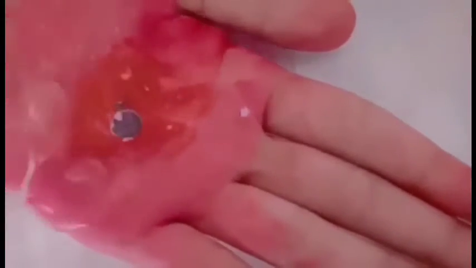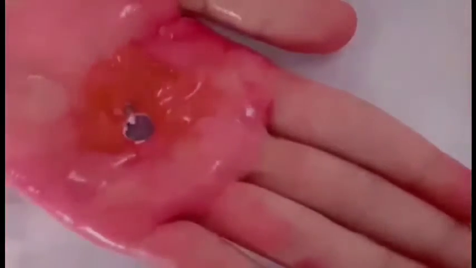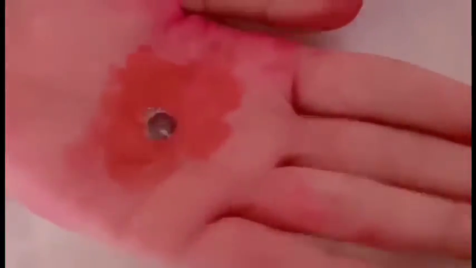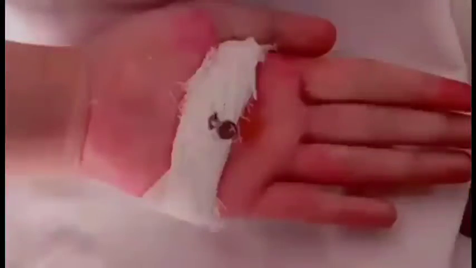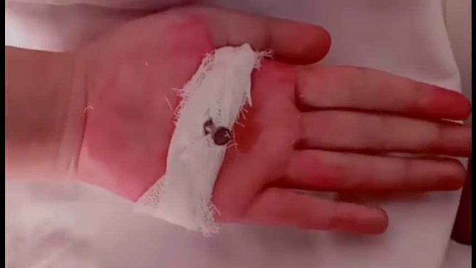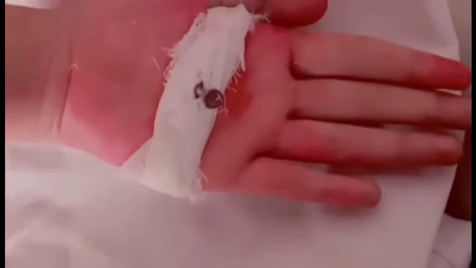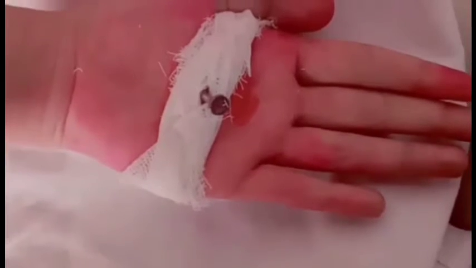Now we will apply the warm water, and then we clean it using cotton. And next, dress the wound properly. And here's the final step of applying first aid for a puncture wound. Watch out for infection, clean and change the bandage daily.